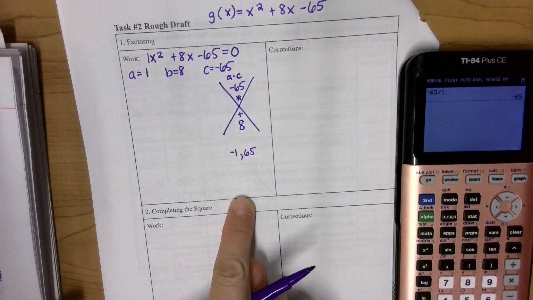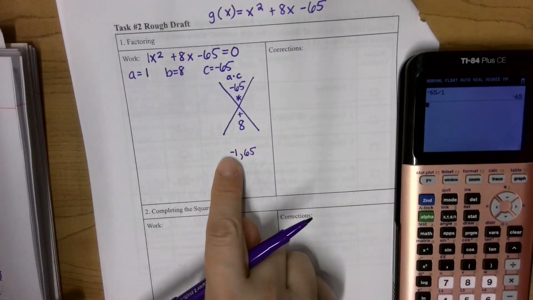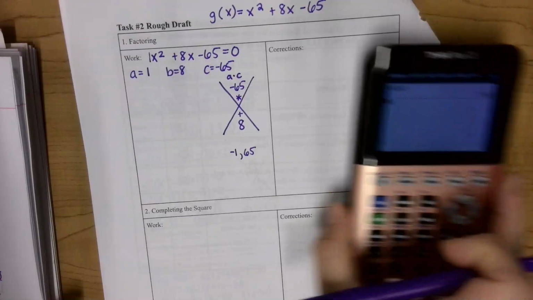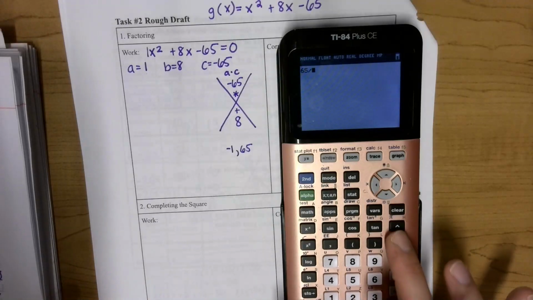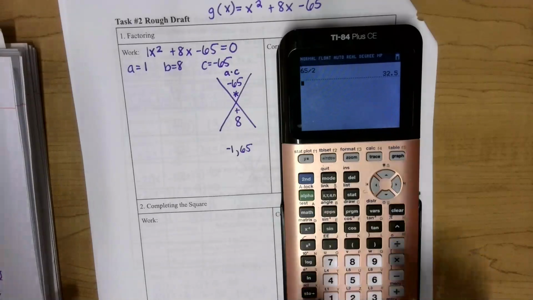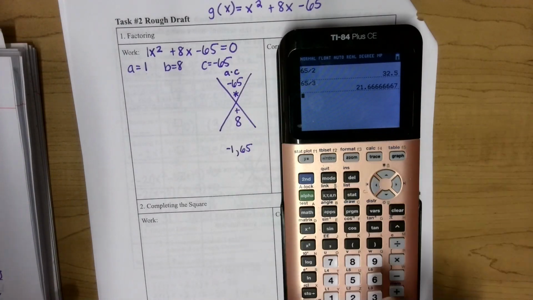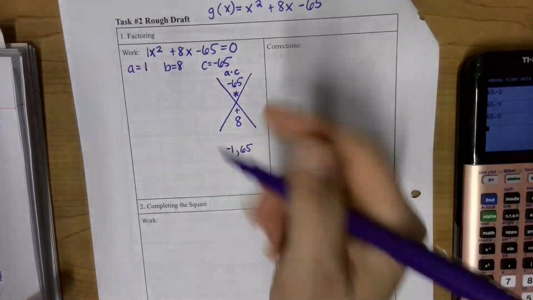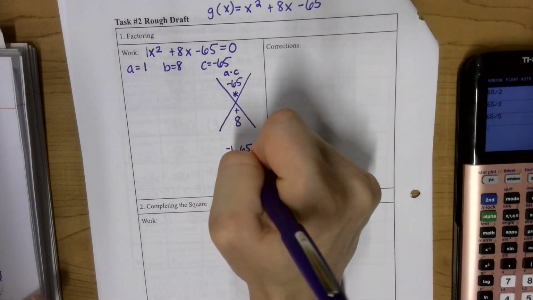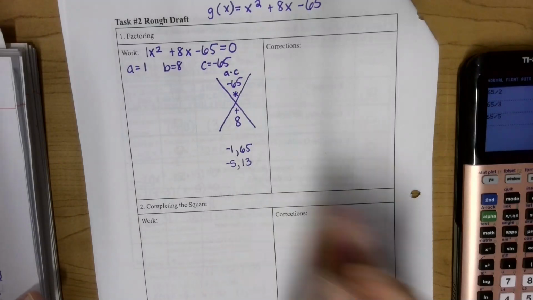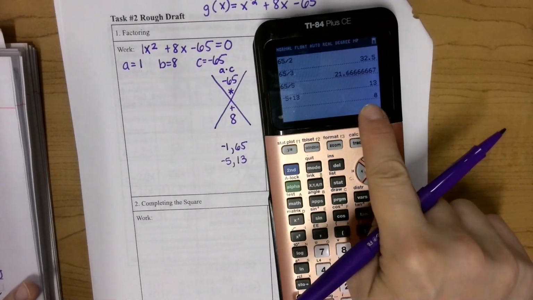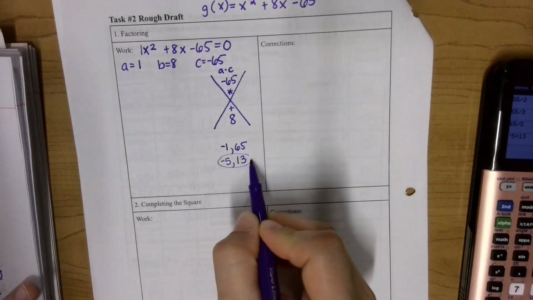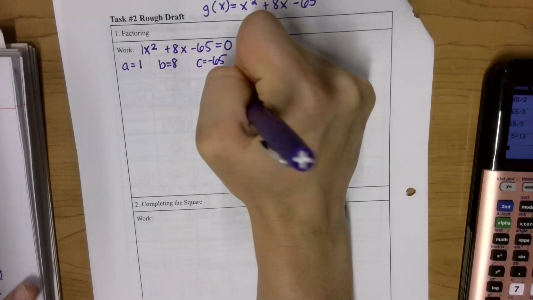Keep track of your factors here just so you know what you already used. Now I know if I add these together, I'm not going to get 8, so those are not going to work. Then you can just keep going. You don't even have to use negative, just divide by 2. We don't want a decimal. Then we would divide by 3. Nope. I know 4 wouldn't go into it, so 5. Okay, 5 and 13. The smaller number is negative, the bigger number positive. Negative 5 plus 13 gives positive 8. So I know that these are my factors, negative 5 and 13.